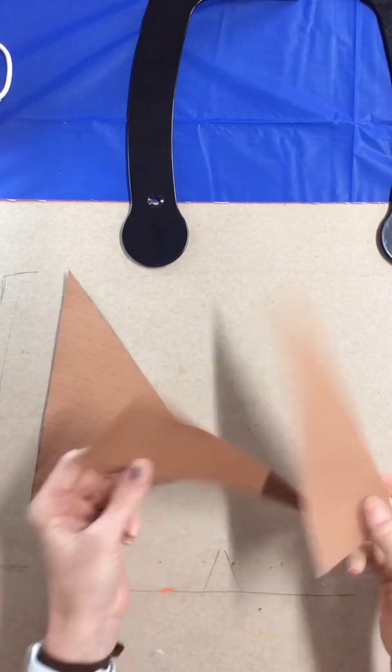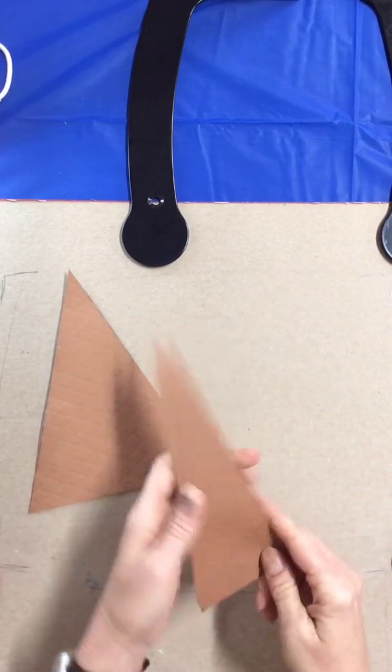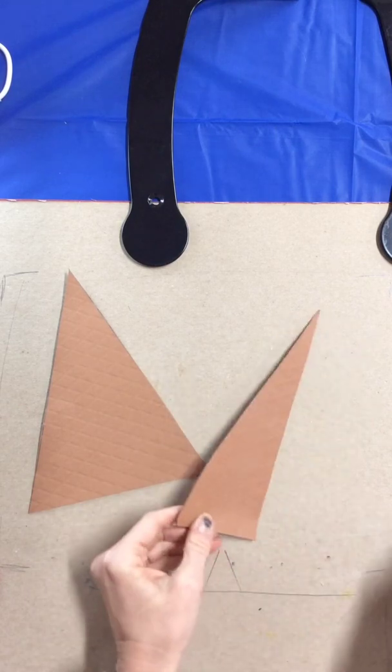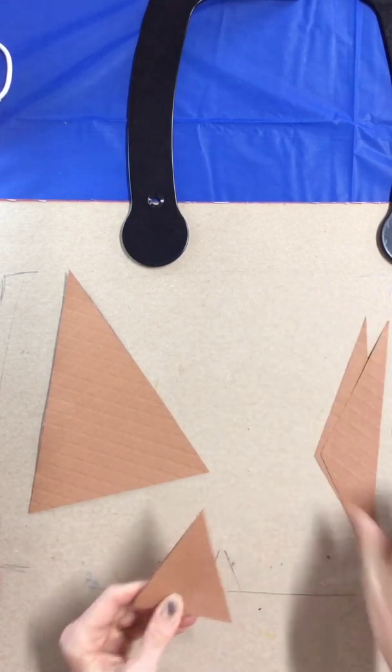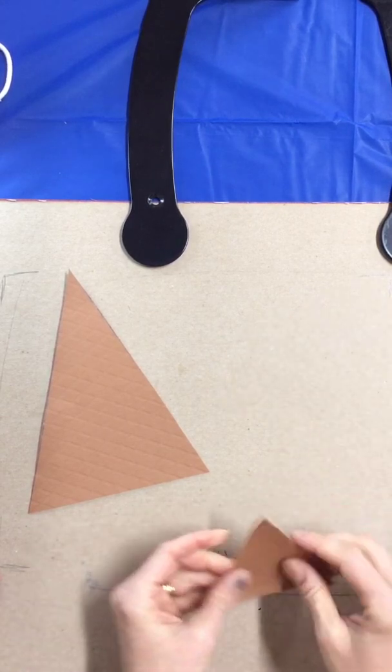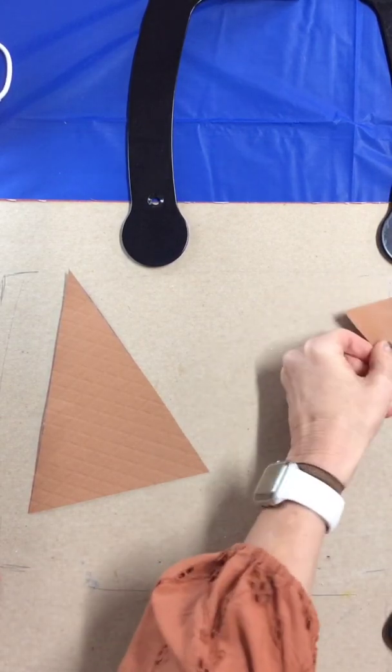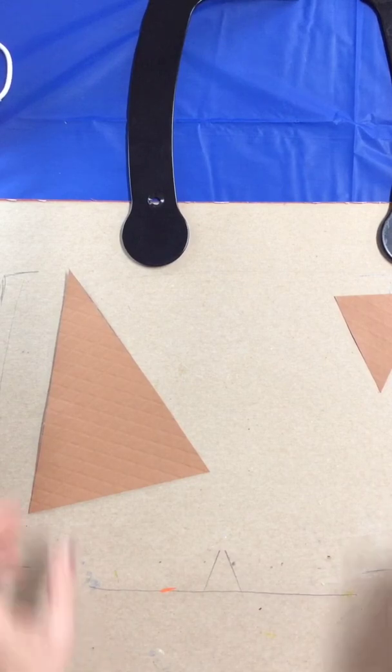You might even have enough of this leftover paper to make a small ice cream cone. Look what you can do. So if you wanted to, you could make 2 baby cones later.